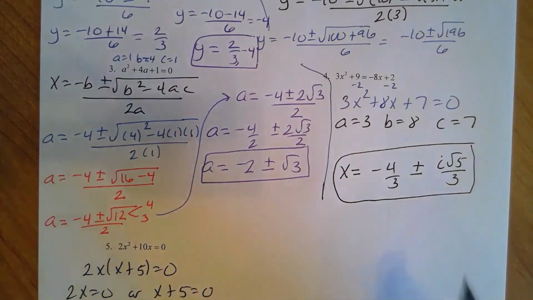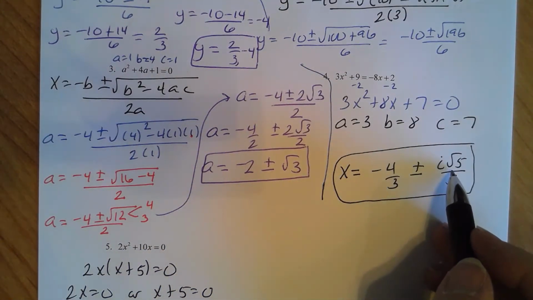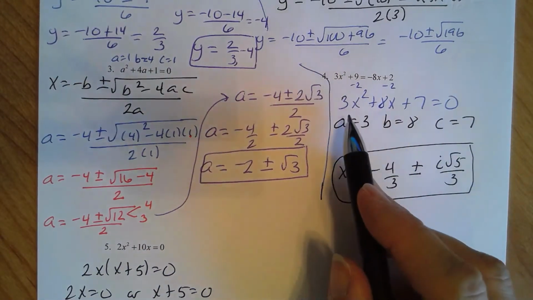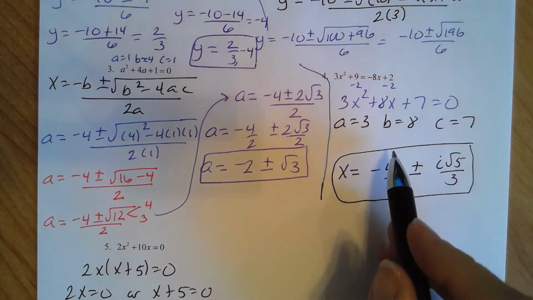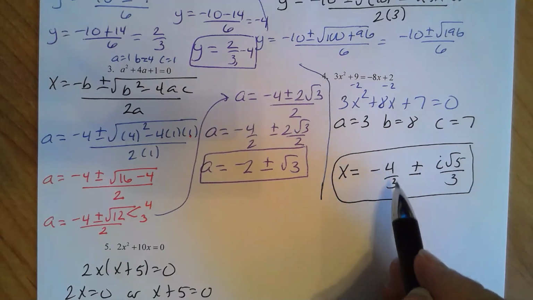So what I want you to realize is if you're left with radicals, factoring was never going to work. So you would have stayed here forever trying to factor this and it would not be factorable, but we can still solve it. So make sure you know how to use the quadratic formula well.